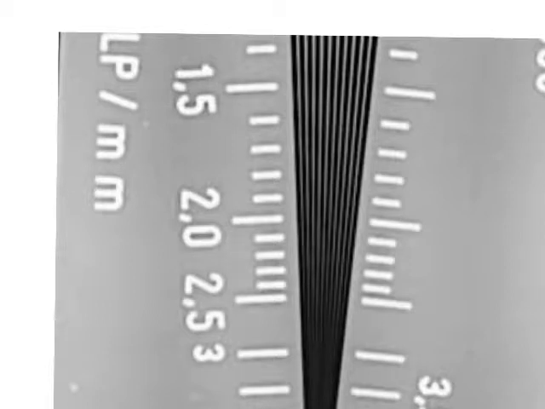I think right about here, I've still got a white line and a black line. But somewhere right about here, all I've got is a gray line and a black line. Where did that gray line come from?